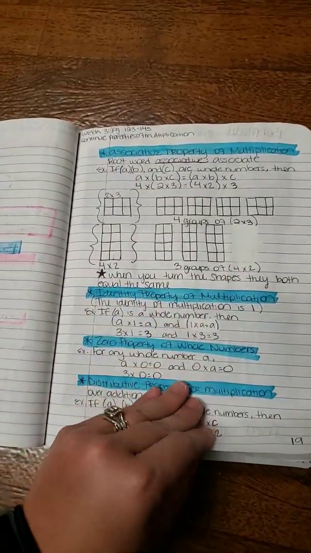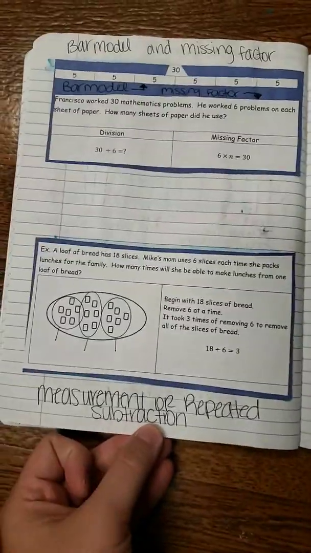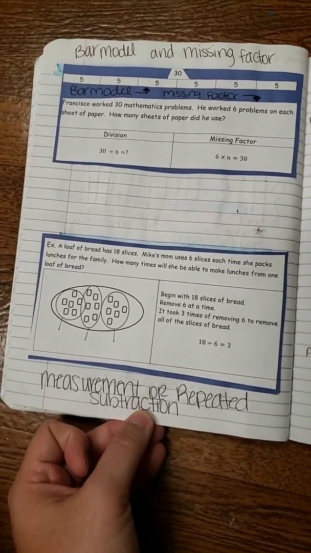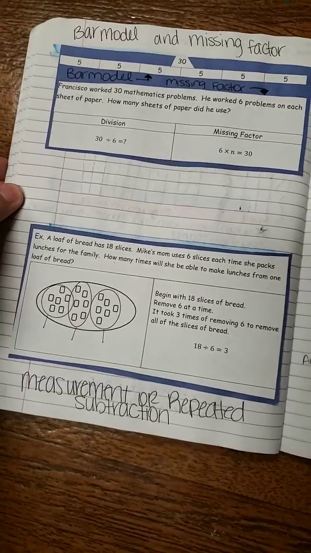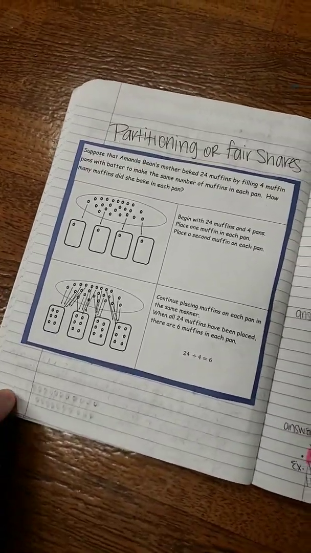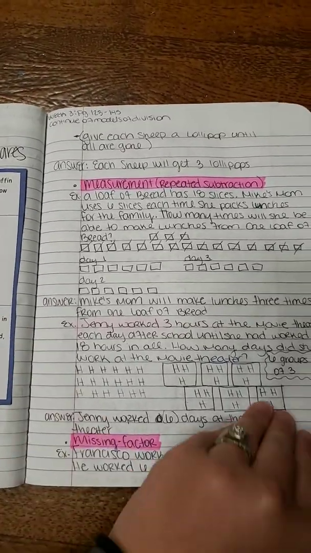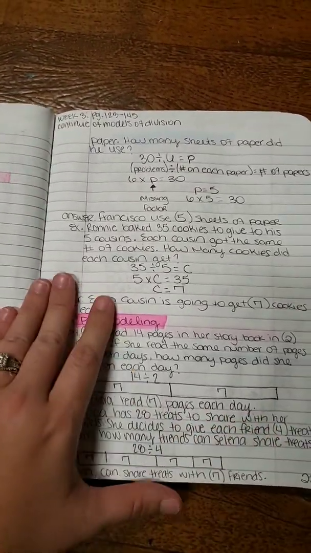Associative property for multiplication. Bar model and missing factor. These are just cutouts from the worksheets, with measurement and repeated subtractions. Now we're in division, partitioning and fair shares, missing factors, bar modeling.